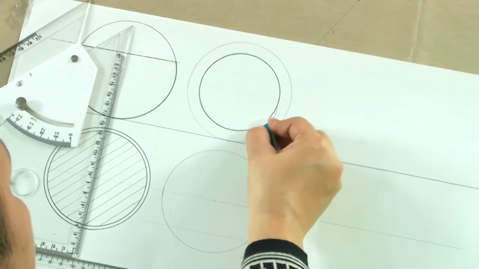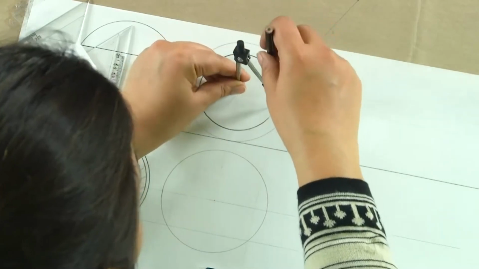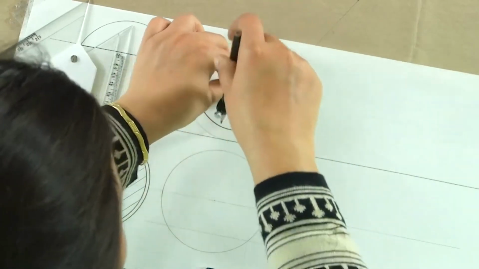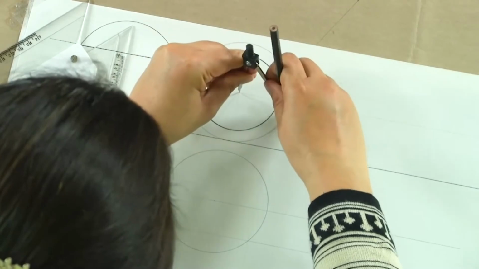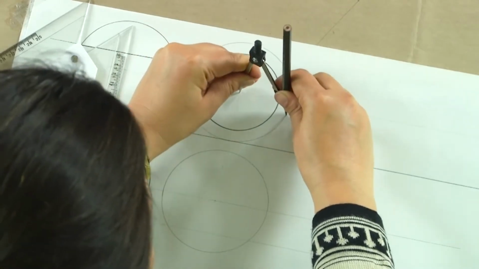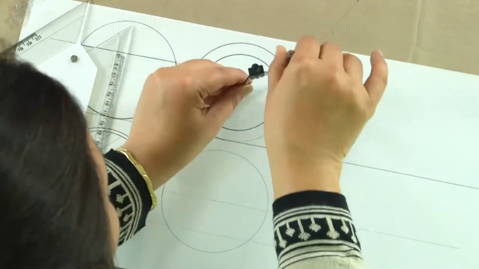So, that is what we are going to be seeing in the front view if this is how the sphere was getting cut. We will still see this circle intact, which is the original circle of the sphere.